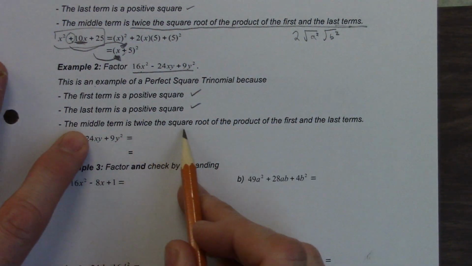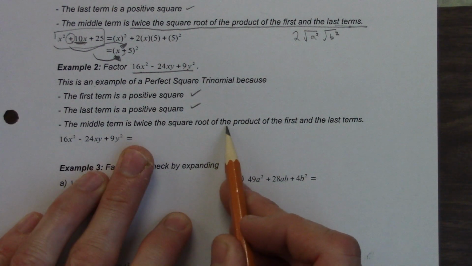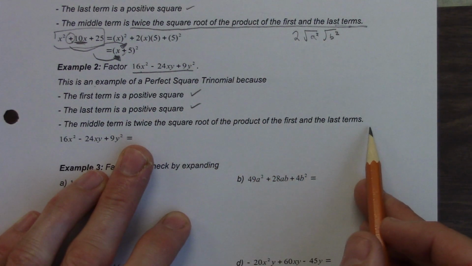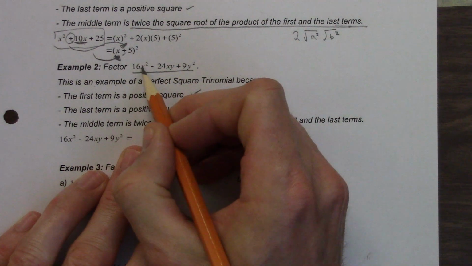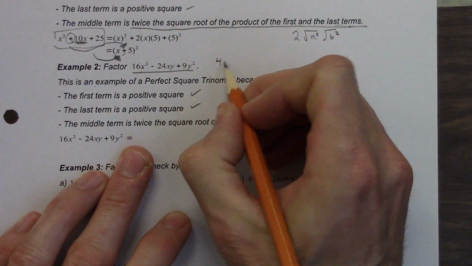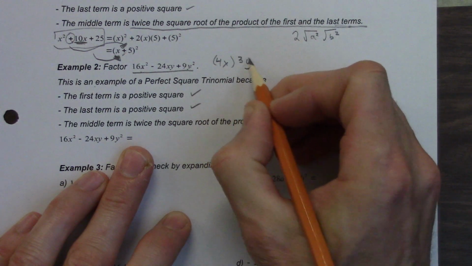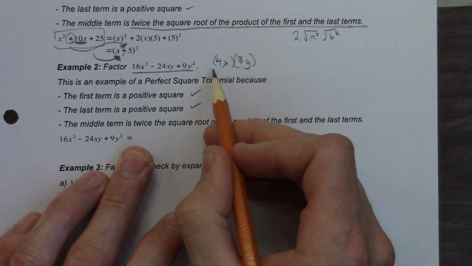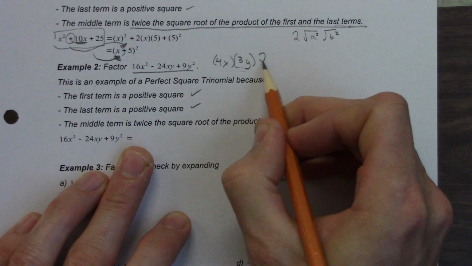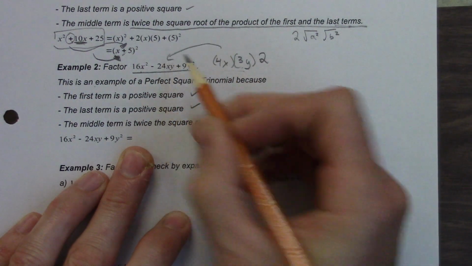The middle term is twice the square root of the product of the first and last term. So all of that to say, what's the square root of this? 4x. What's the square root of this? 3y. And then we want to see if this times 2 is equal to the middle term.